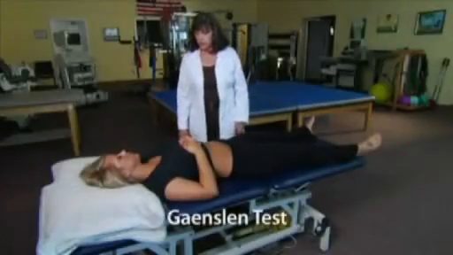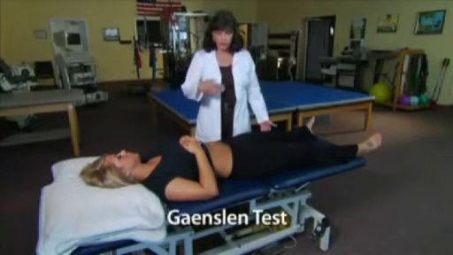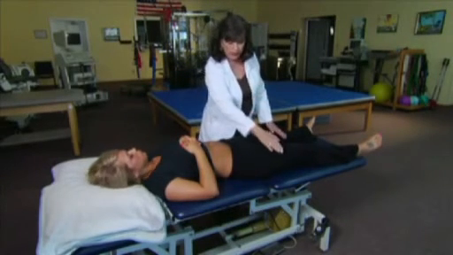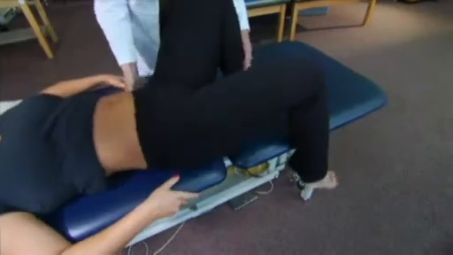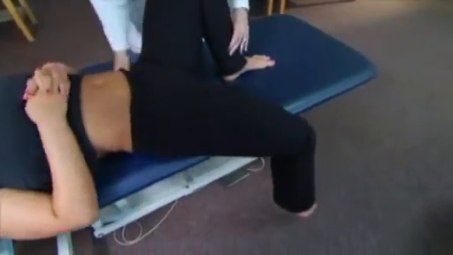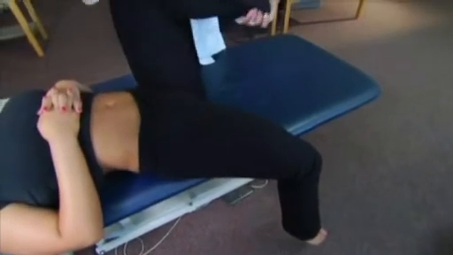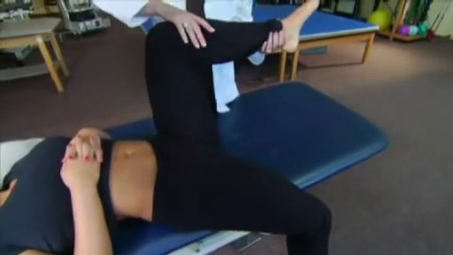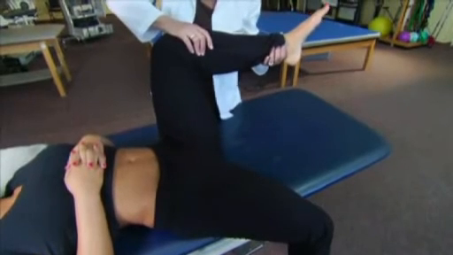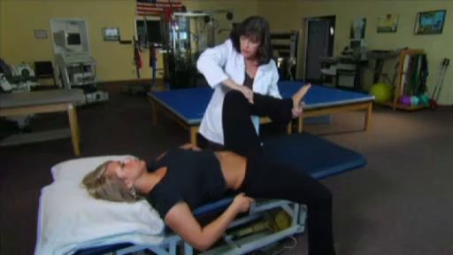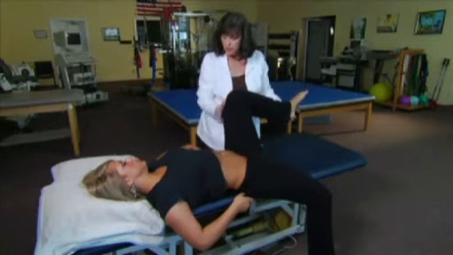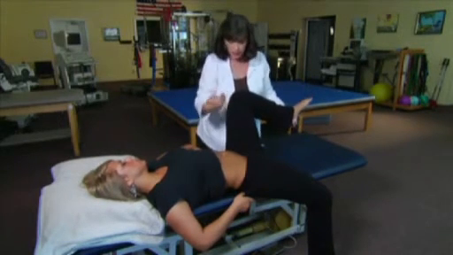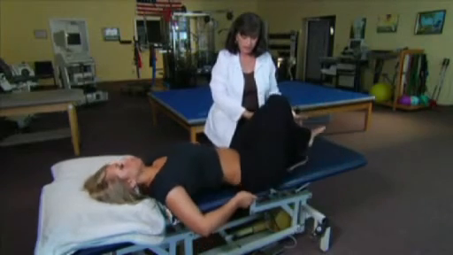We're going to do the Gaenslen's test now. So I'd like for you to slide over to the edge of the table and very gently drop this leg off the table, the right leg off. We're testing the left side. I'm going to flex this leg up, and then I'm just going to press downward, and I want you to tell me if you feel pain in the left joint. Any pain there? A little bit. Okay, that's a positive test for the left. You can slide back onto the table now.